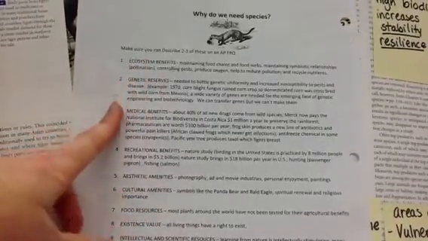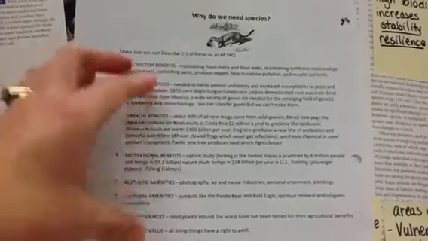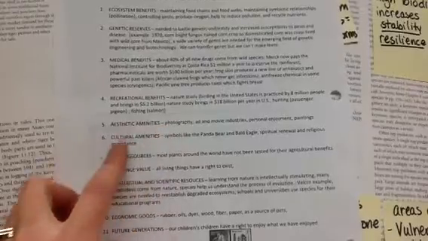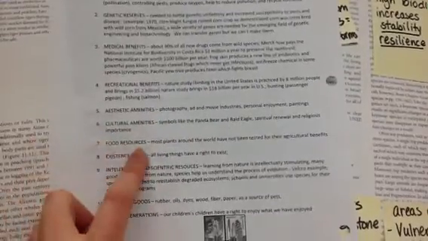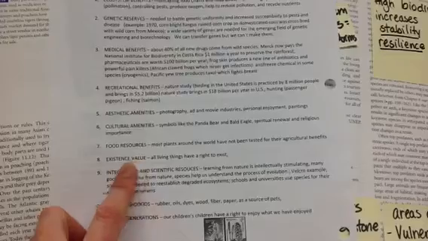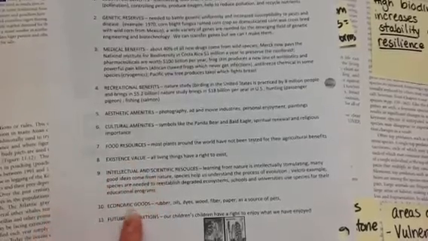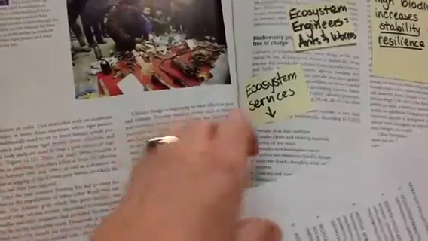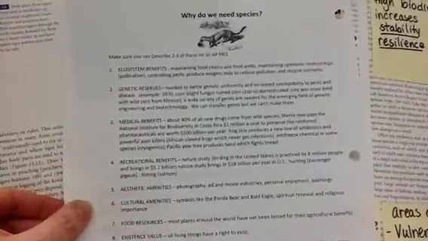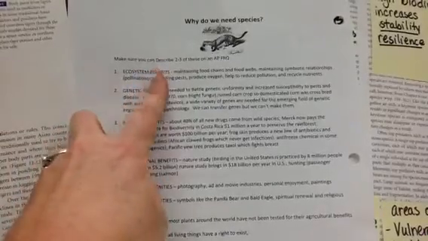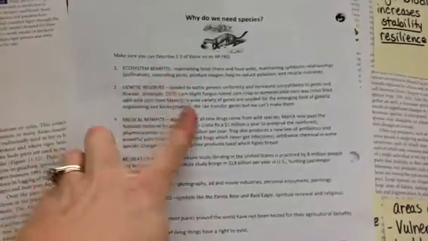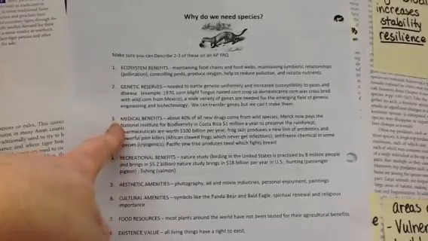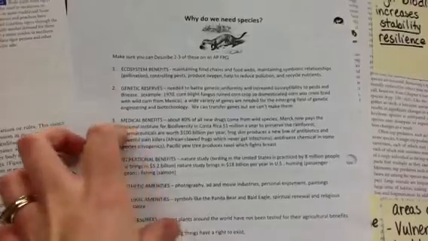They provide genetic reserves, medical benefits, recreational benefits for our culture, for aesthetic like pictures and movies and enjoyment and hiking, food resources, just because they exist, science, economic goods for our future generations. So make sure you know about all 11 of these and can describe, not just list, but describe these. So read through these. It's very important to be able to answer an FRQ about this.